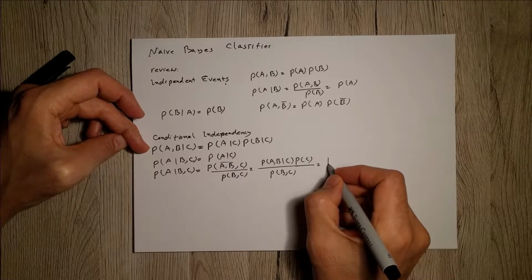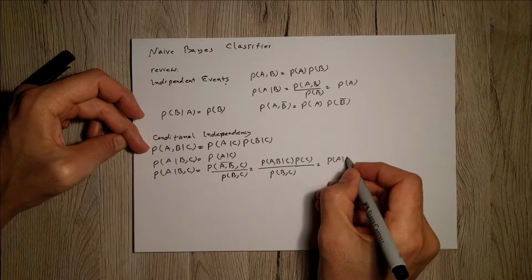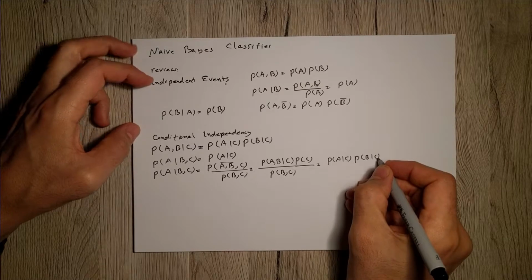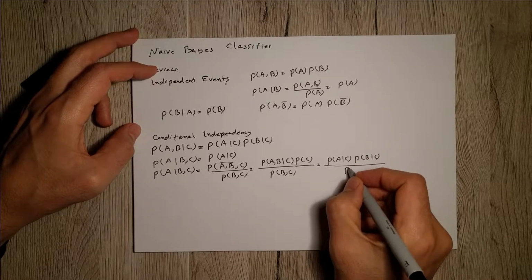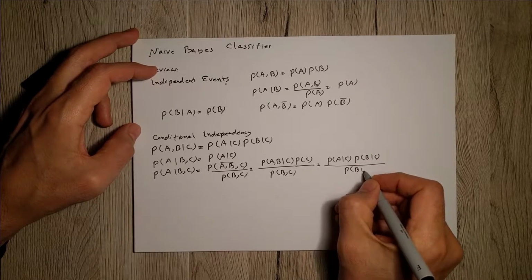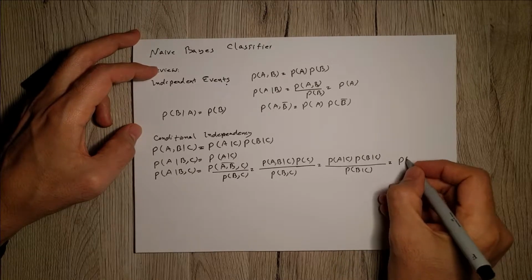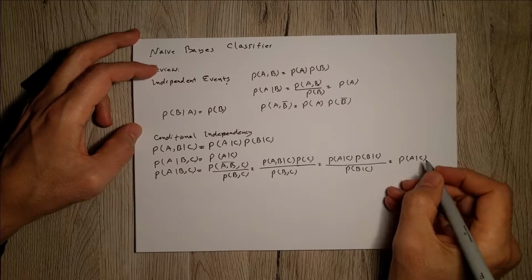So probability of A given C multiplied by probability of B given C over probability of B given C, which is probability of A given C.